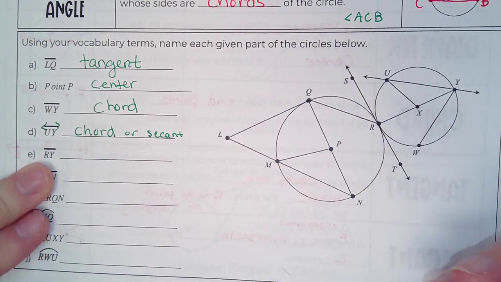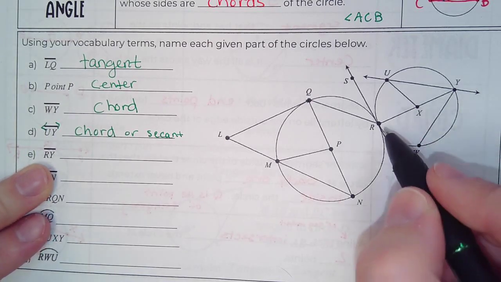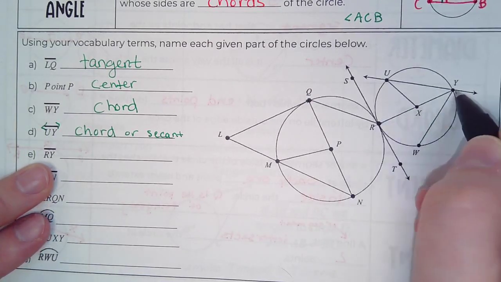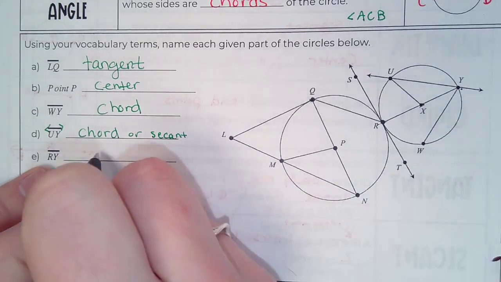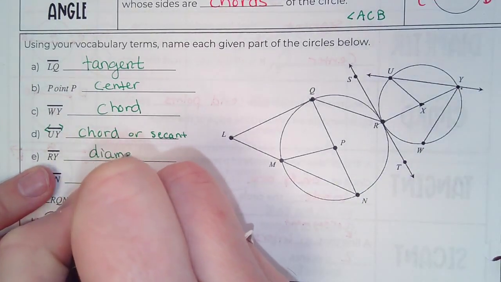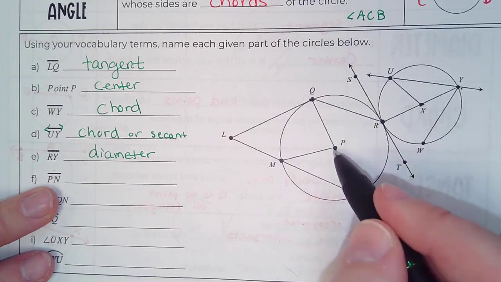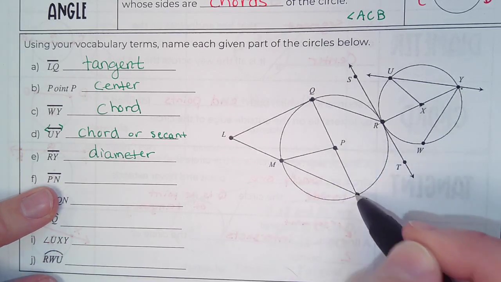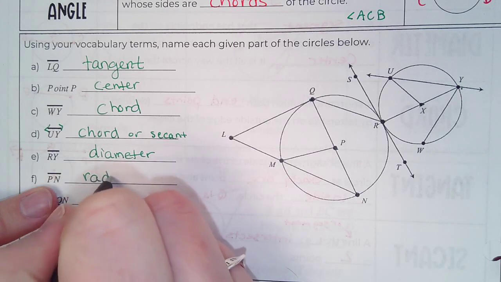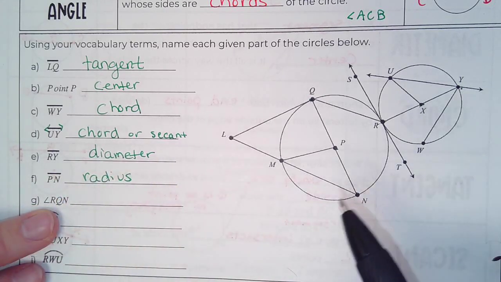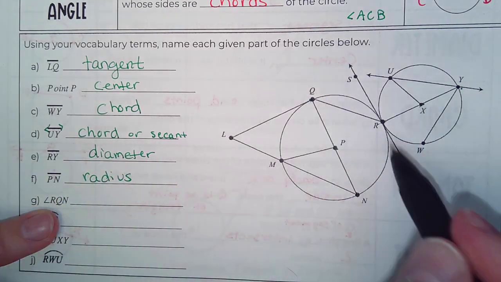Okay, RY, from R to Y, it's going all the way across the circle, but it's going through the center, so diameter. PN, so from P to N, from the center to the outside, radius. Angle, where's R?